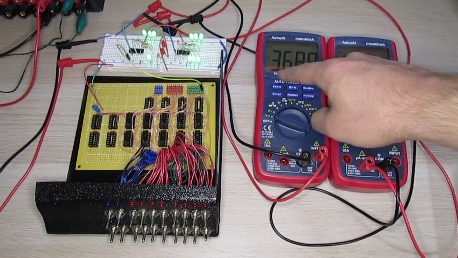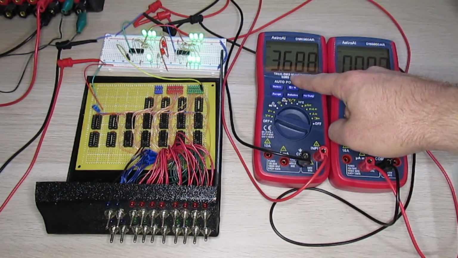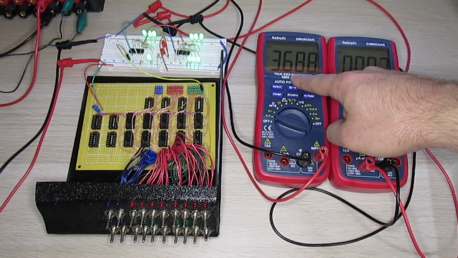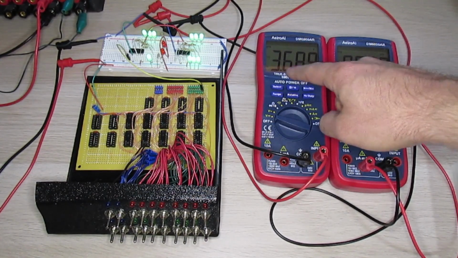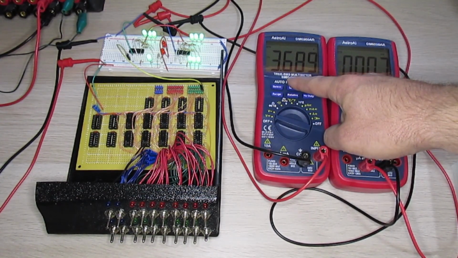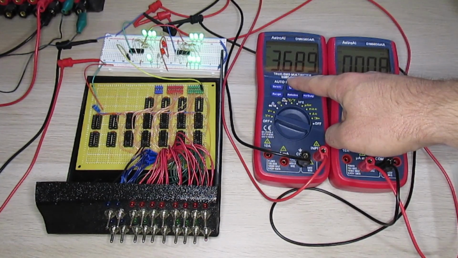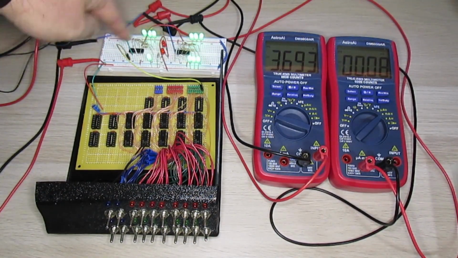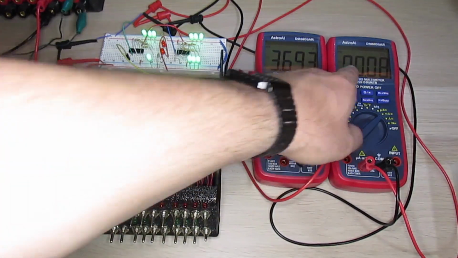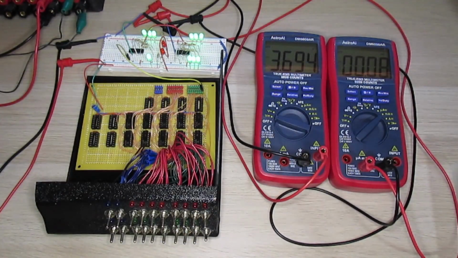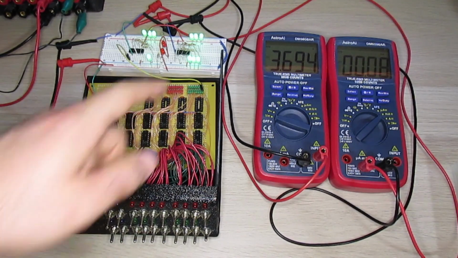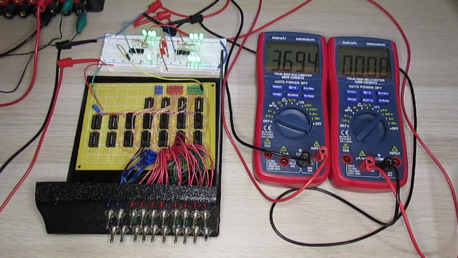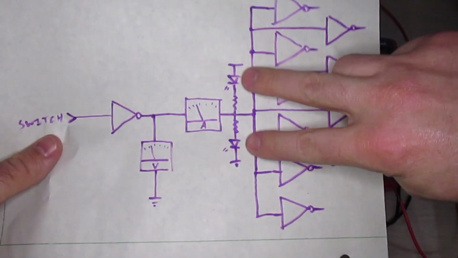And the output voltage of just about 3.7 volts is a bit below the 5 volts that we would expect, but it's still pretty well above the minimum 2.4 volts that the datasheet says it will give us. So here we see with the maximum number of inputs connected to a single output, the current is still staying within the range that the datasheets ask for, and the output voltage is still staying within the range that the datasheet promises.